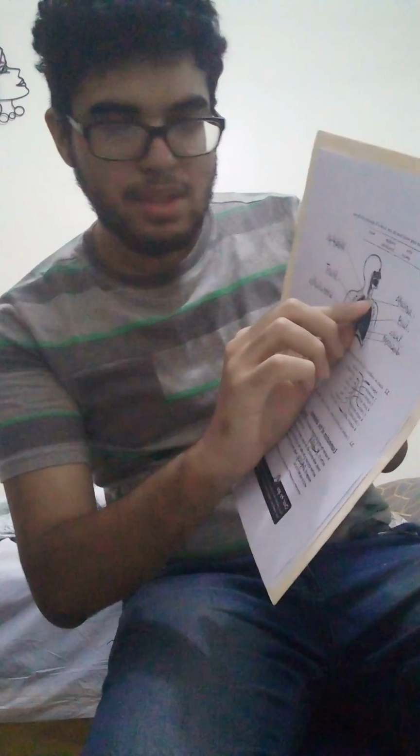The first one is the airways. The second one is the lung. The third, the lungs. I think this is the left lung, so it has 3 lobes. Then we have the diaphragm that separates our thorax and abdomen. We have our windpipe, our heart, and the bronchioles.